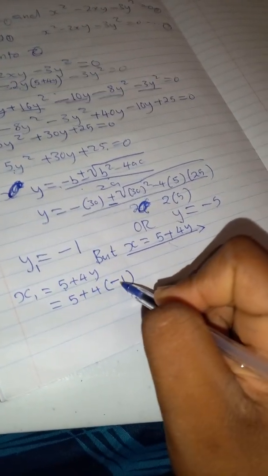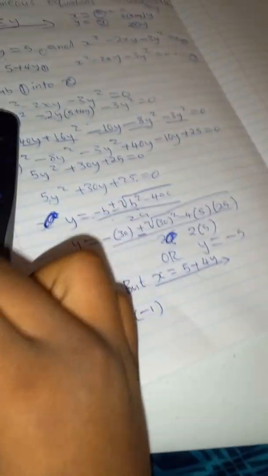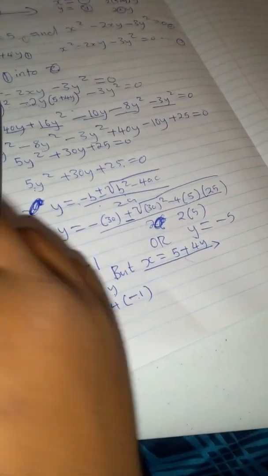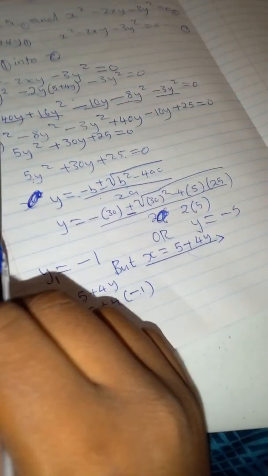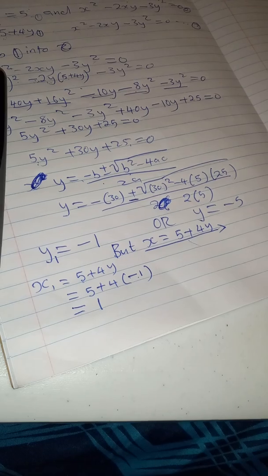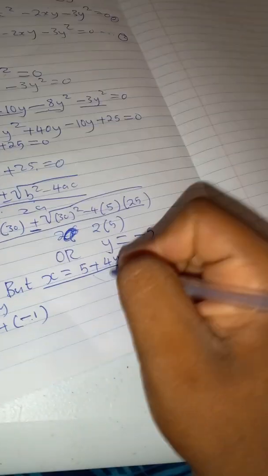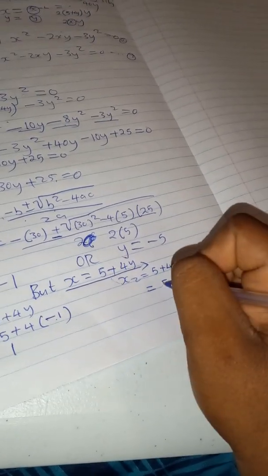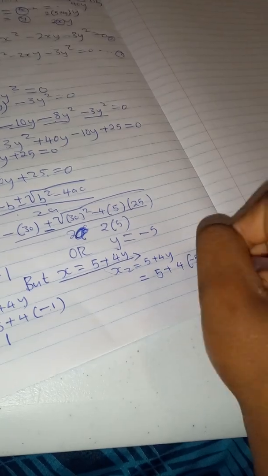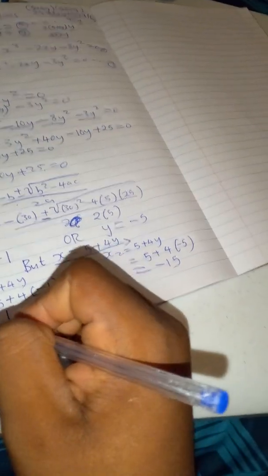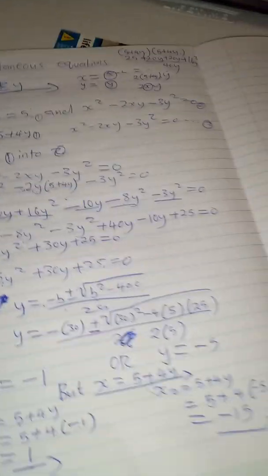On y, we are gonna put our value of y. Then we are gonna simply put it on the calculator and say 5 plus 4 times -1, which is gonna give us 1. Our x equals 1. Let's do our x2 equals 5 plus 4y. 5 plus 4 times -5, which is gonna give us -15. Then we have solved for x and y. We have our values for x and y.